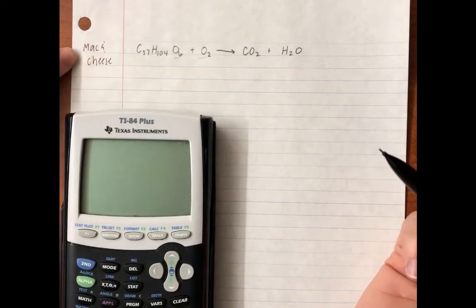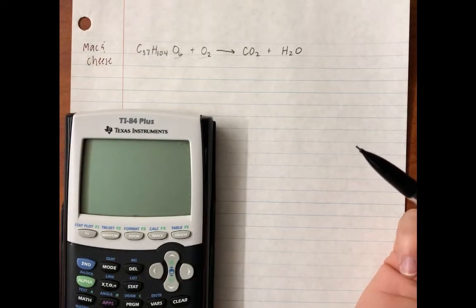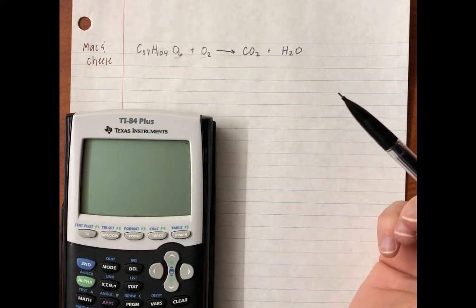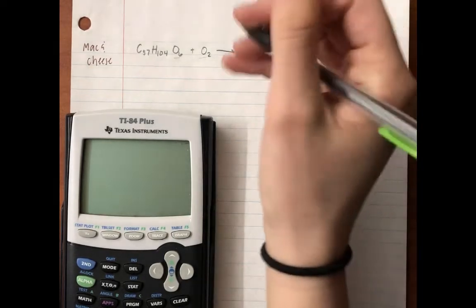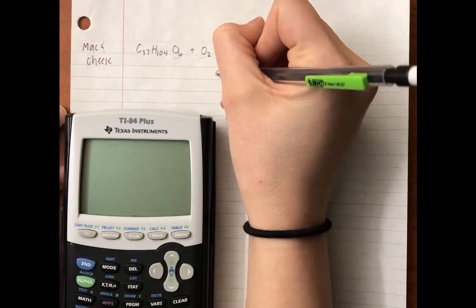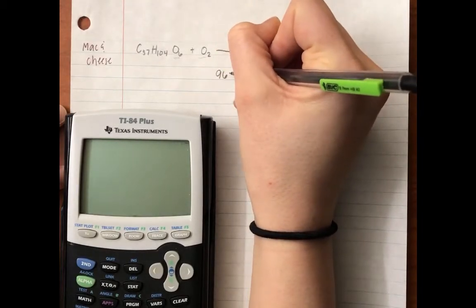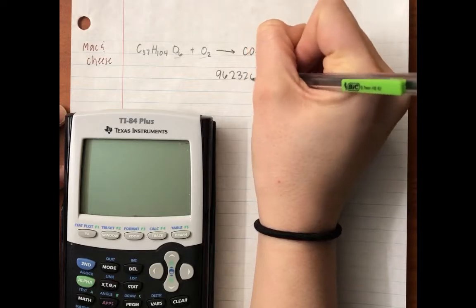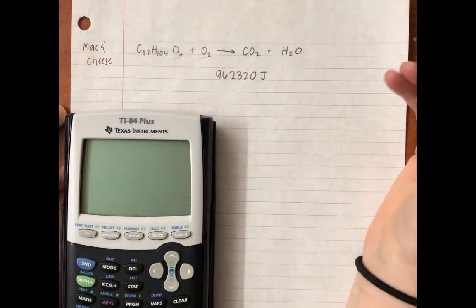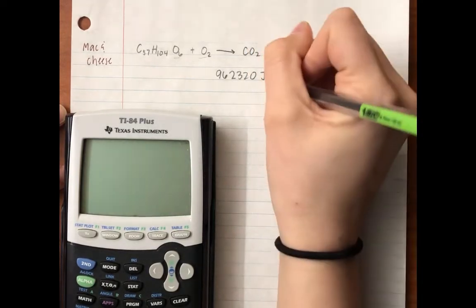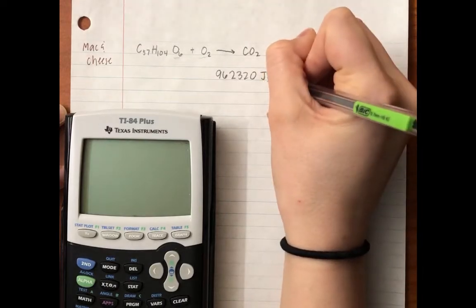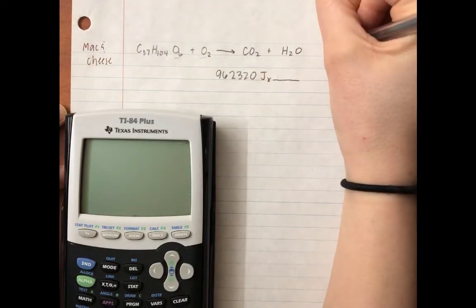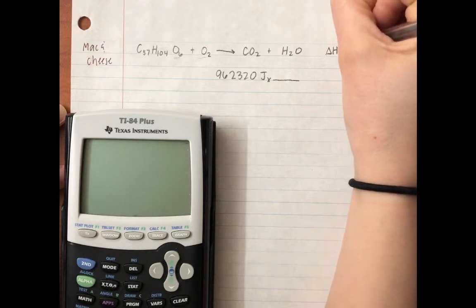So you can see up here, I'm using the Easy Mac. And what I did in the very first part of the bonus project is that I found that Easy Mac has 962,320 joules of energy in one serving size. So what this becomes is a thermochemical equation, because they gave us the delta H value in the problem.